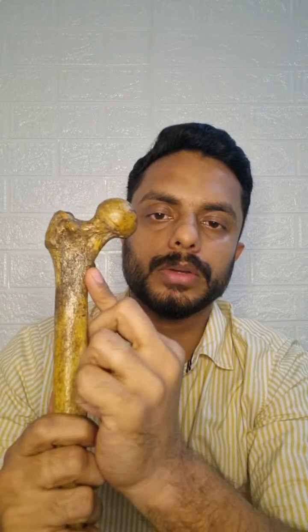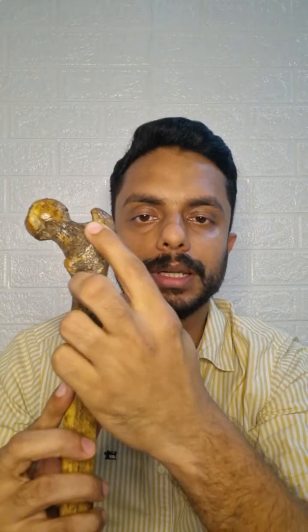So I repeat, on the upper end we have the head of the femur, the neck of the femur, which has a superior border, inferior border, anterior surface and posterior surface. Then we have the greater trochanter, the lesser trochanter. Connecting between them we have the intertrochanteric line, and posteriorly connecting between them is the intertrochanteric crest with a central projection that is called the quadrate tubercle.